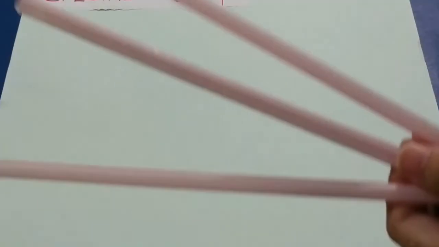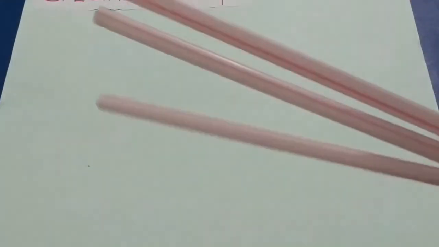Next, I'm going to show you, with the help of straws, how you can form a triangle. Now, I have 3 straws of the same length, and I'm going to show you how you can make a triangle with these. You can try these at home as well.